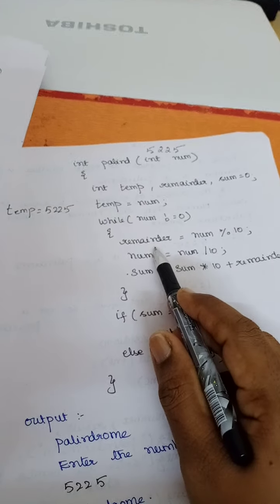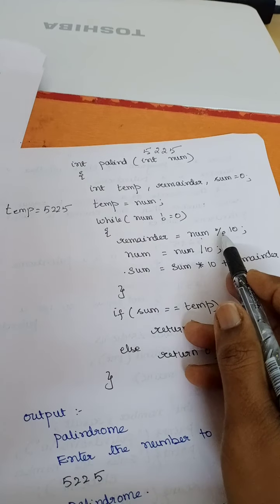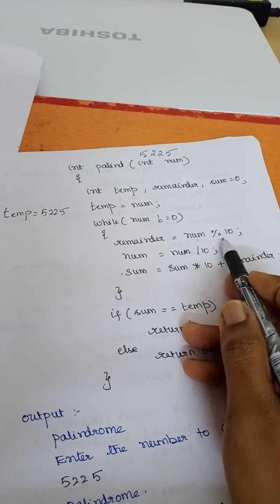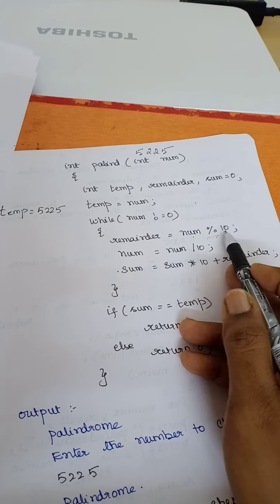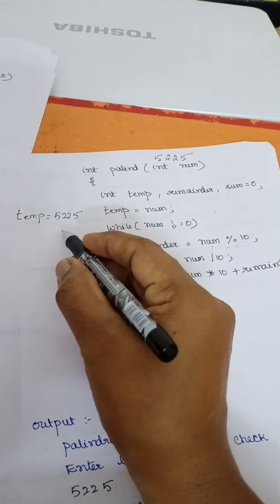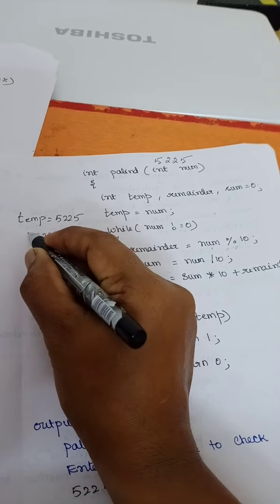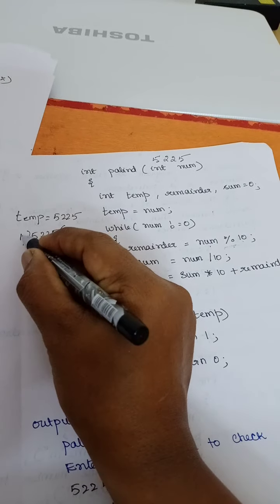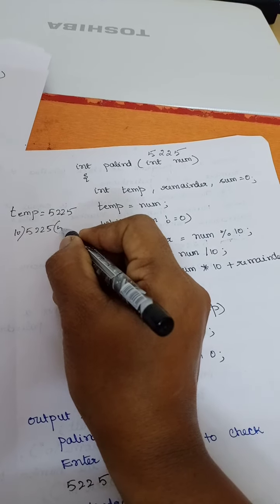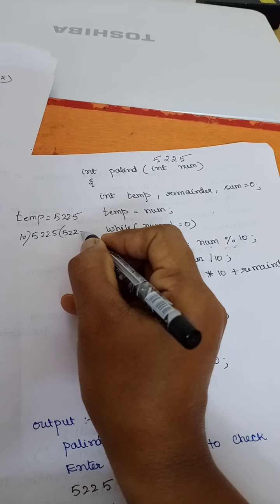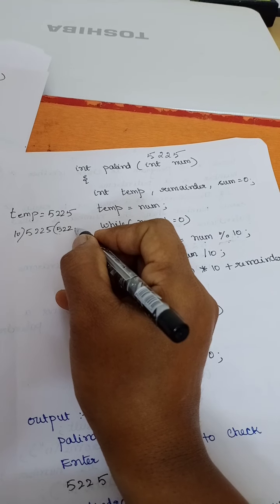So I am taking remainder equal to num modulus 10. This will return the remainder when you divide the number by 10. So when I divide the number 5 2 2 5 by 10, what is the remainder I am getting?